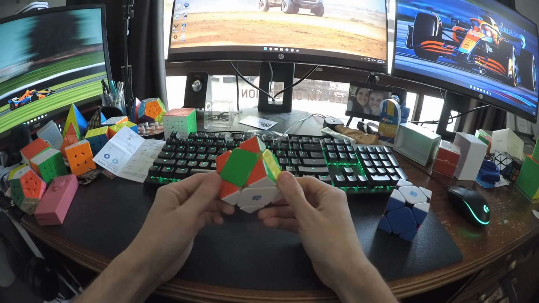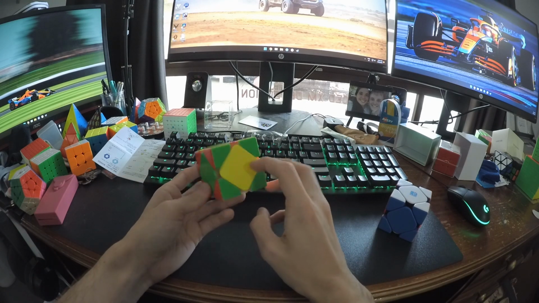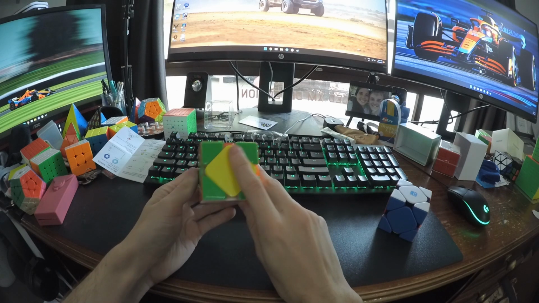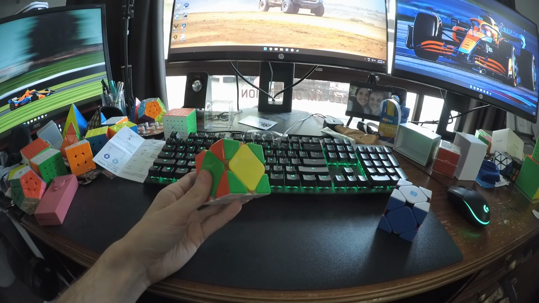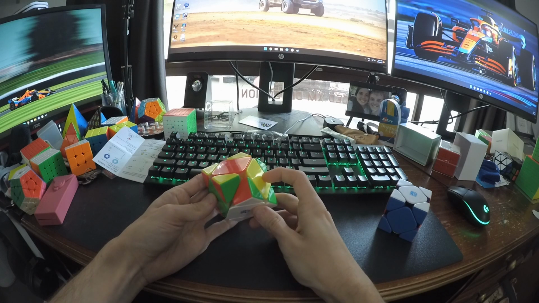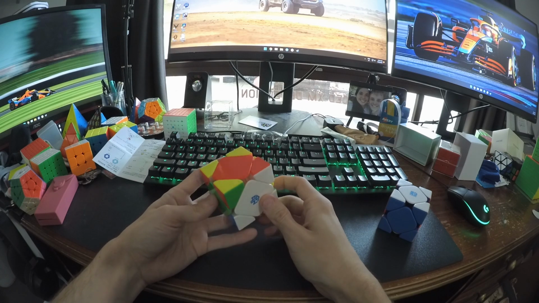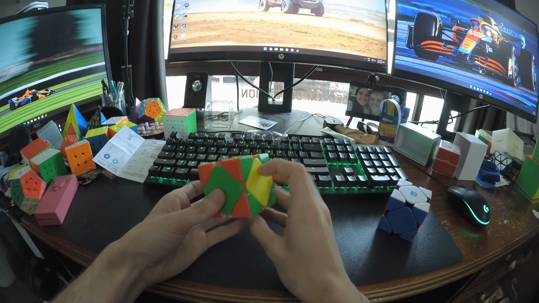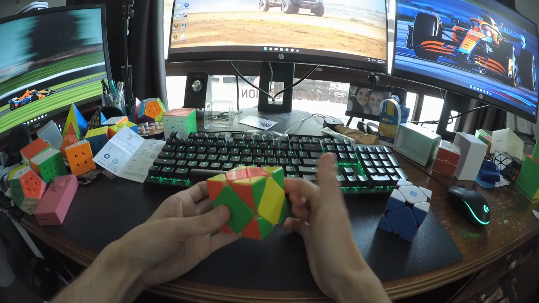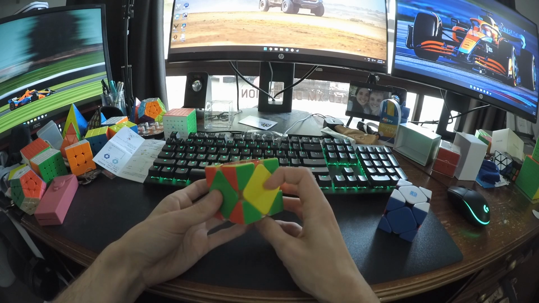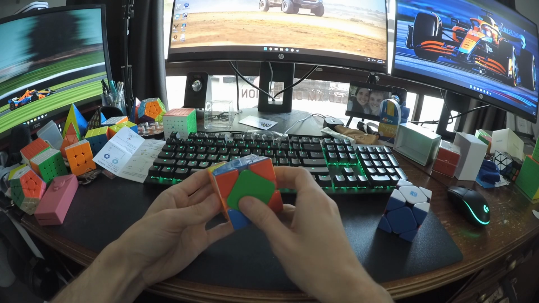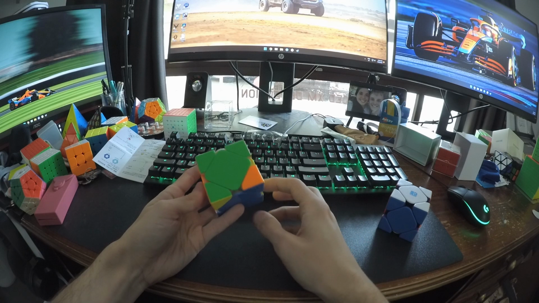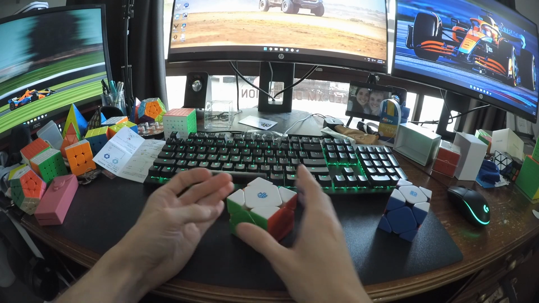For these cases, which we call the O-perms, you can also set up to a U-perm. So I would turn this layer here, so that the top colour's on the back, like a normal U-perm. And this one goes to here, this one goes to here. So turn like this to put on the back. Then sledge, Y3 sledge, normal U-perm, and then undo that move.